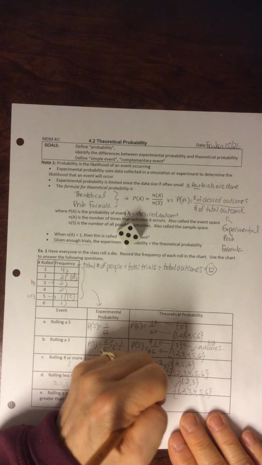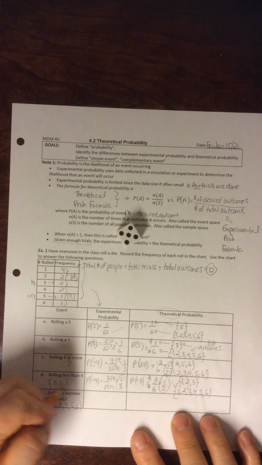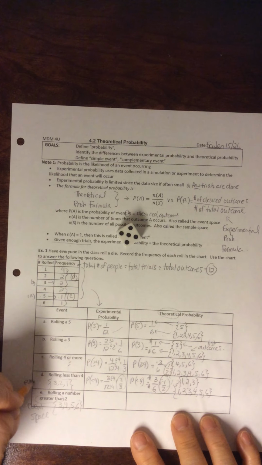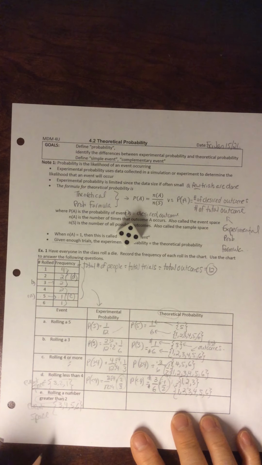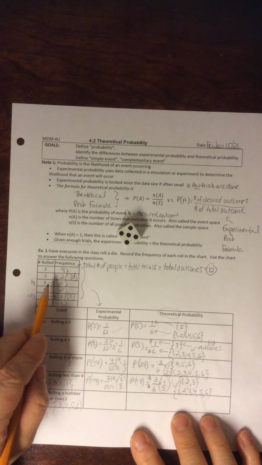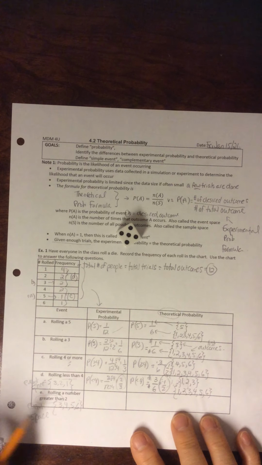All right, so rolling a number greater than 2, so something greater than 2 is equal to 3, 4, 5, 6. So that's my event space, right? This is the event space, right, based on the description. So how many are there in the experiment, right?